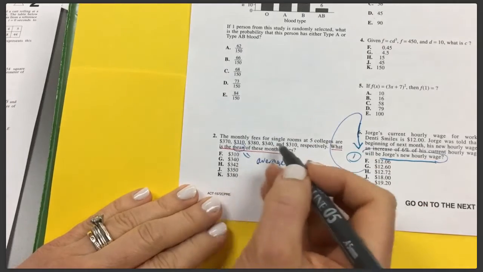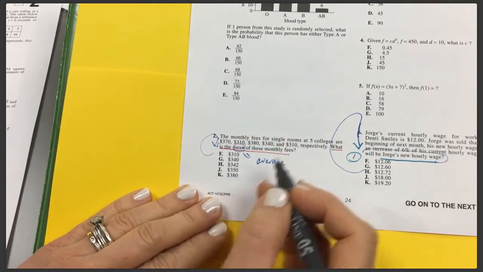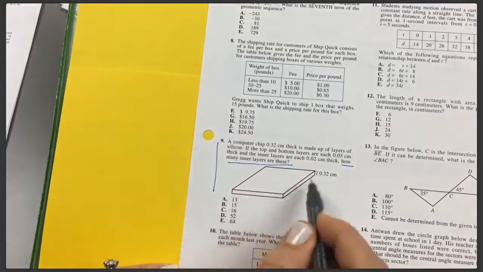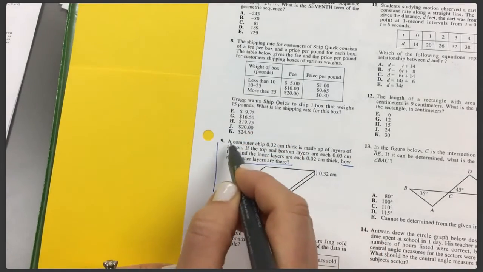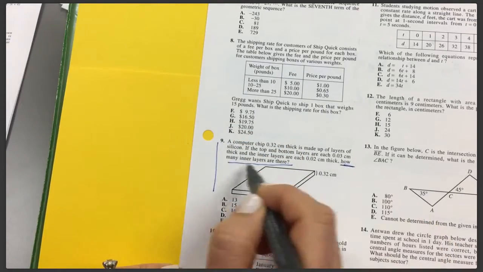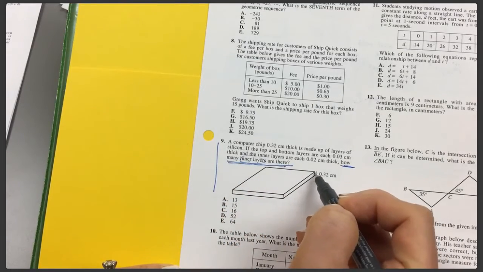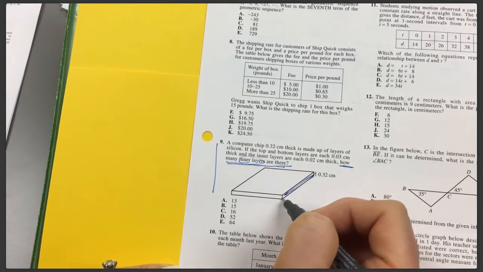And then we'd be able to just go back, get the numbers we needed, number of total, and calculate the average. Another example of that, just really quickly, is a picture with lots of words and decimals in here. Go to the end of the question. How many inner layers are there? So now we're already thinking, okay, hang on, I've got to think about the inner layers.